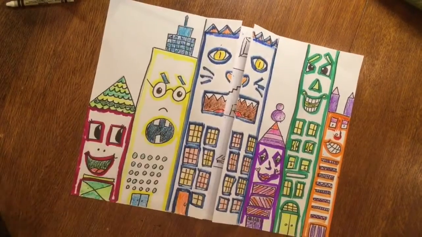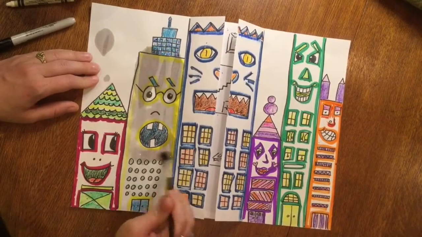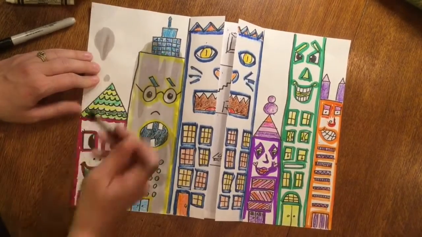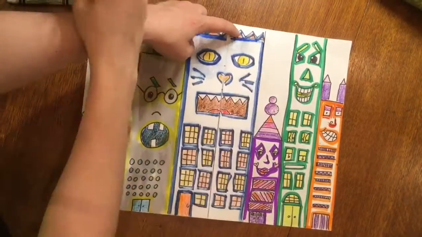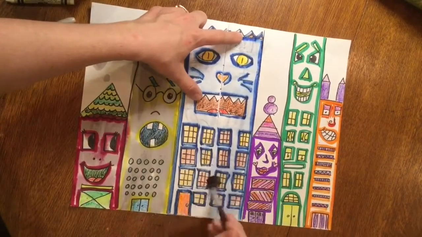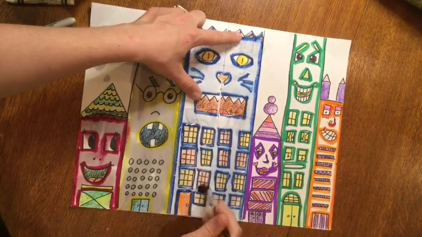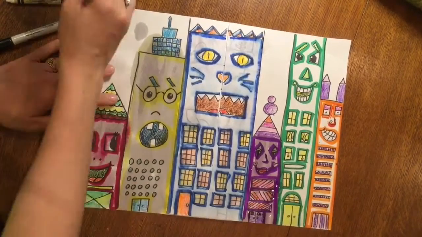When I was done with my interior design, I also finished coloring the details in with crayons. So around my marker on my buildings, I use crayons. Then all I'm using is water and a paintbrush, and I'm painting over top of the washable marker, and it's bleeding and spreading the color all over the building. It's a really cool painting technique.